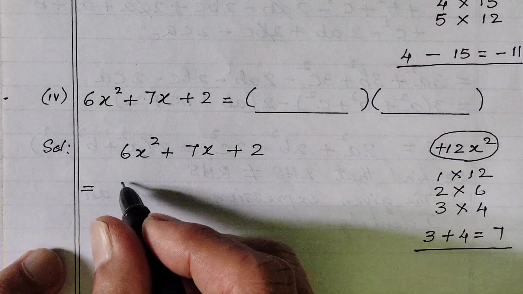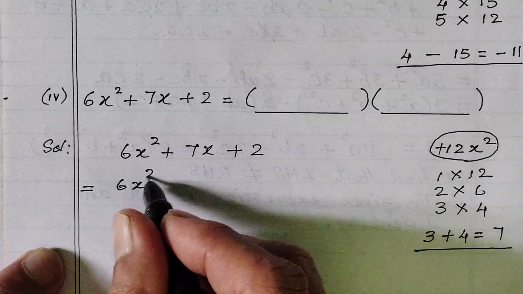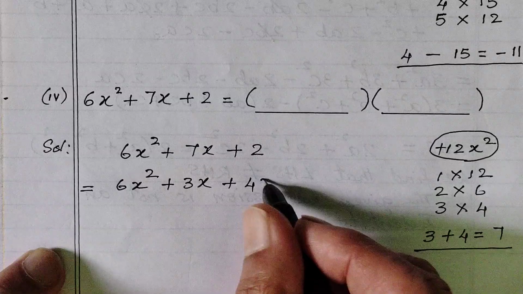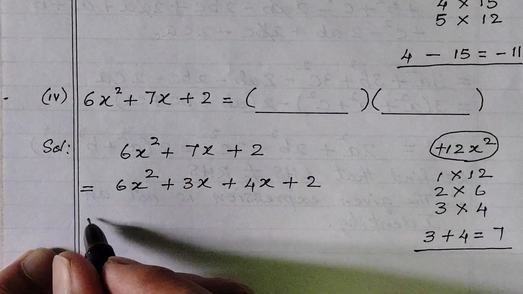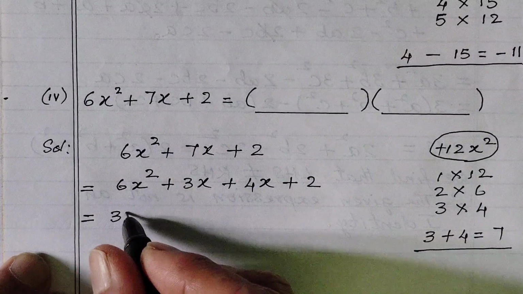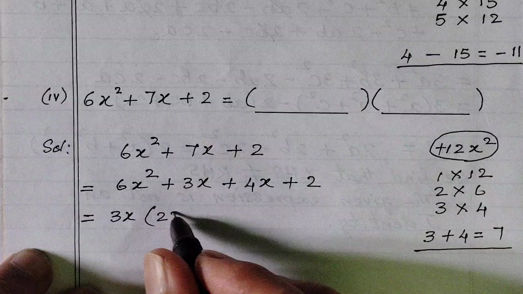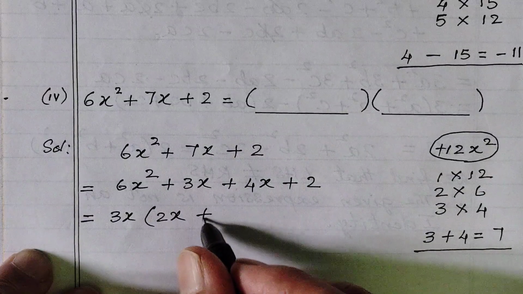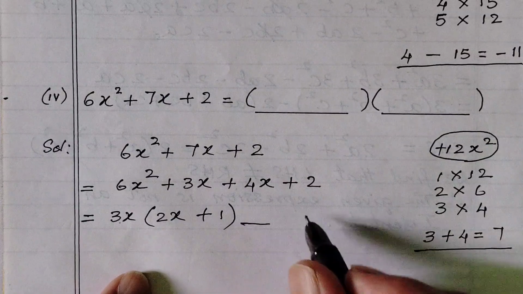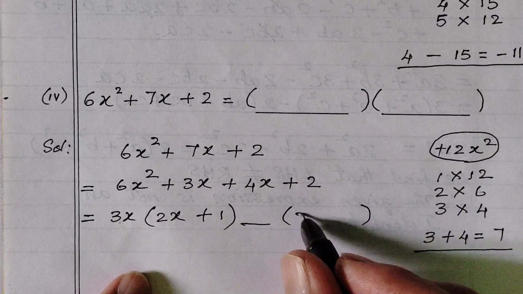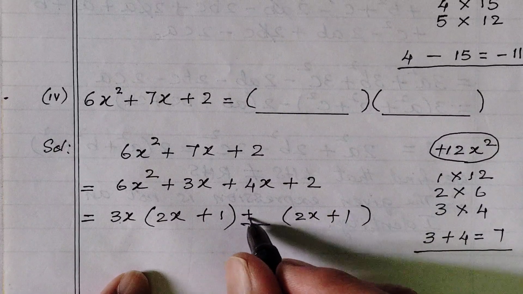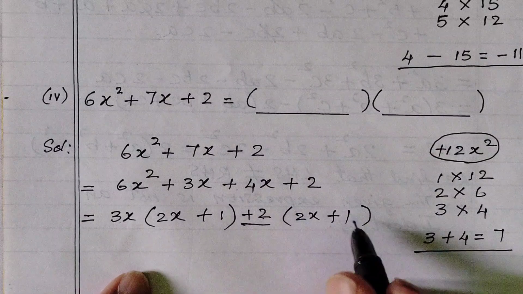So 6x square, I can write 7x as 3x plus 4x plus 2. Now among these two terms, common factor is 3x. So 3x outside, 3x into 2x is 6x square plus 1. So now leave the gap here and write once again the same thing, 2x plus 1. Fill the gap now to get 4x. So plus 2. 4x. 2 into 1 is 2.